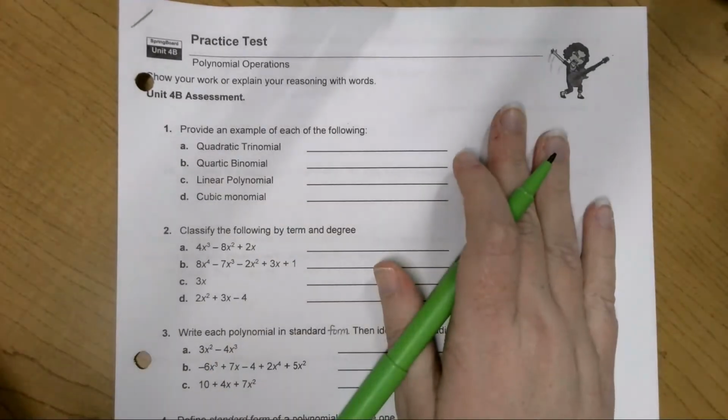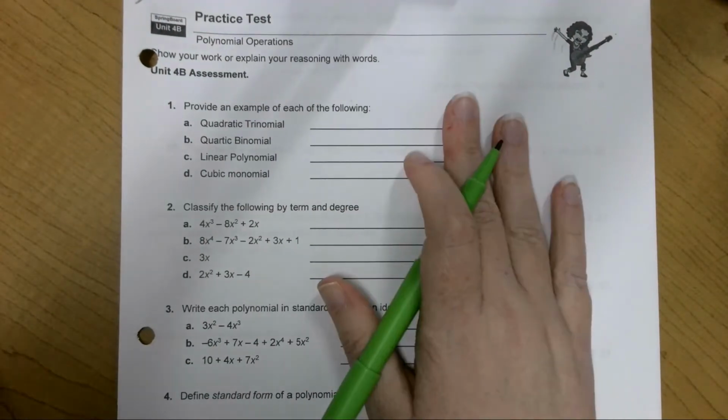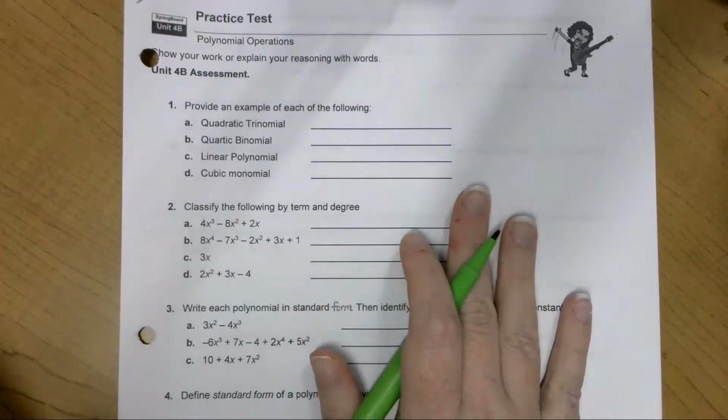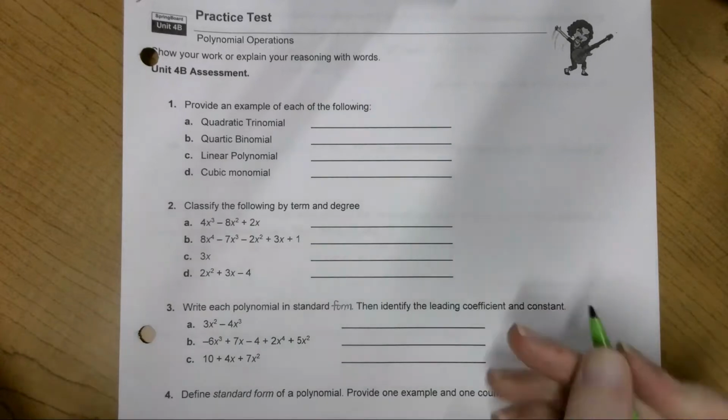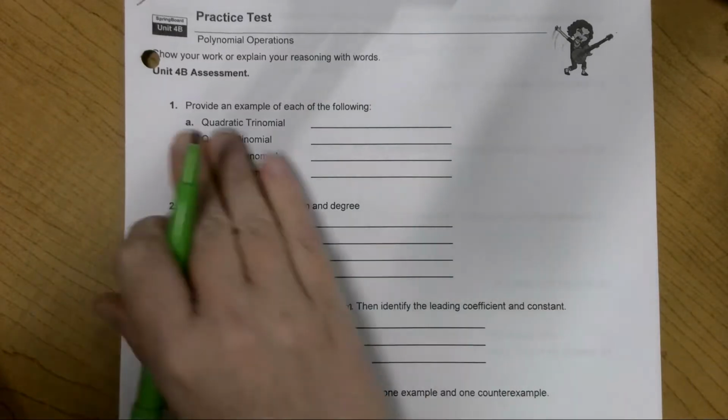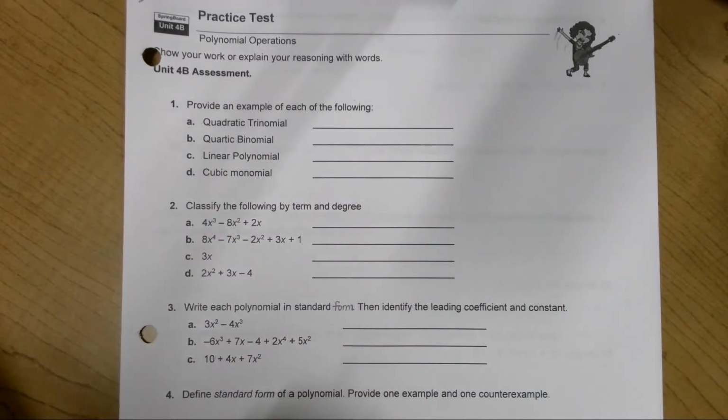Okay, so let's look at the first couple of questions. The first couple of questions are just polynomial vocabulary. So number one, it asks us to provide an example of each.